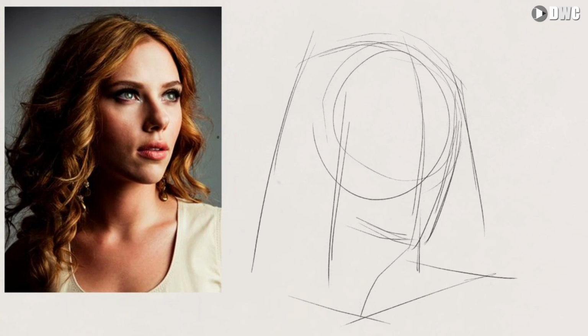So she has a bit of a heart shape, kind of a pointy chin with round on top. This photo would make all the features look great. This photo would be great for studying all the features.